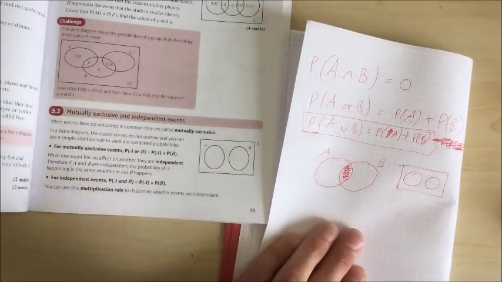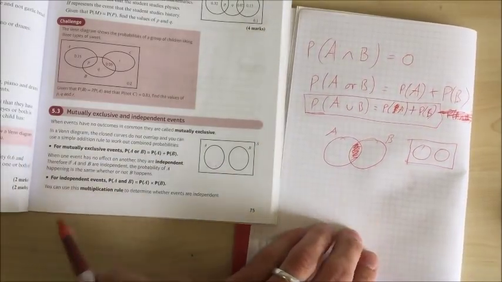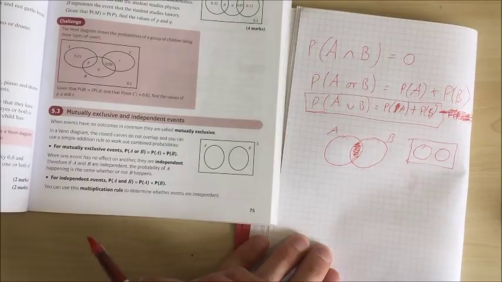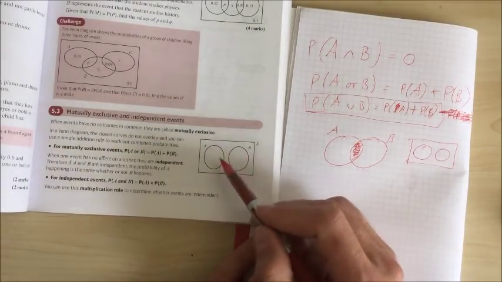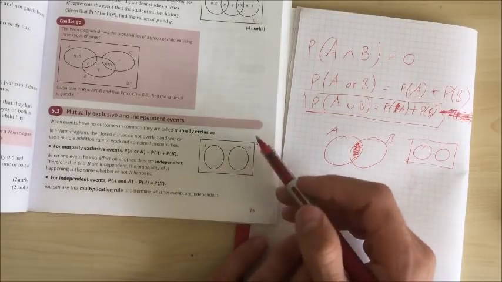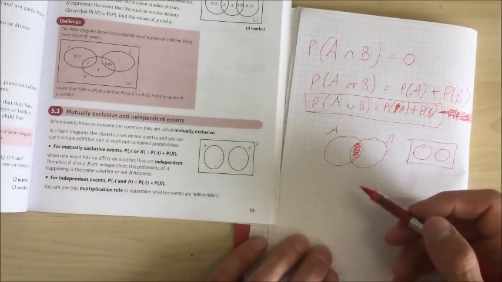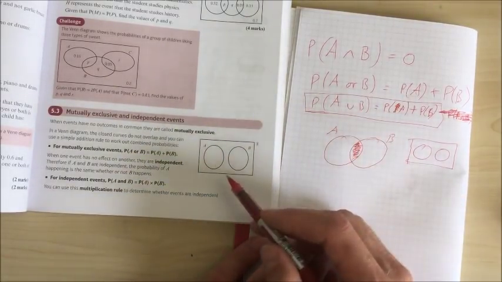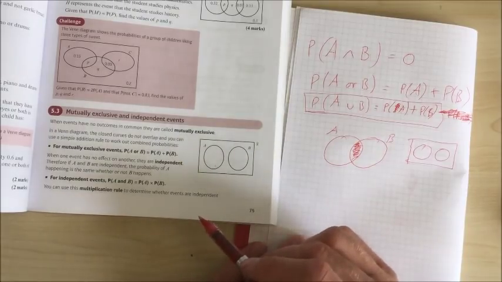A and B just don't overlap, okay? Now, independent events. The first thing with independent events is there is not an easy way to see that on the Venn diagram, okay? You can't look at it and say, well, those two things don't overlap, or these things do overlap, or something like that. There's no easy way to see it on the Venn diagram.